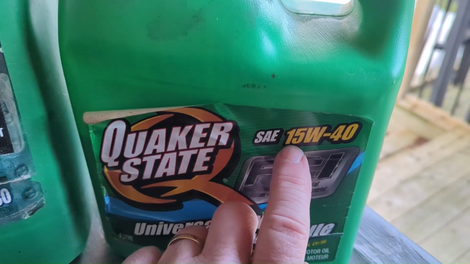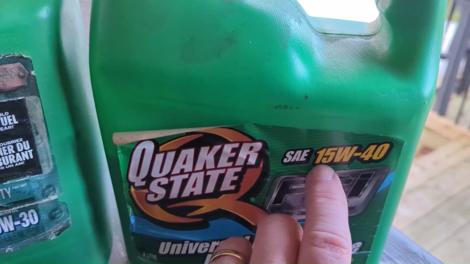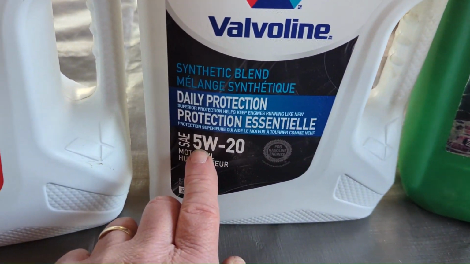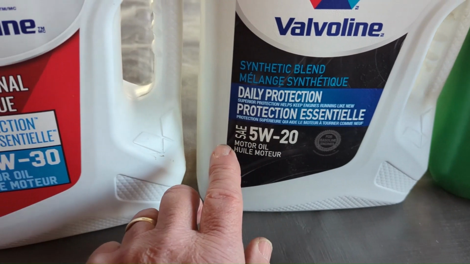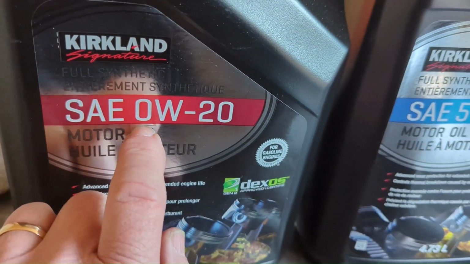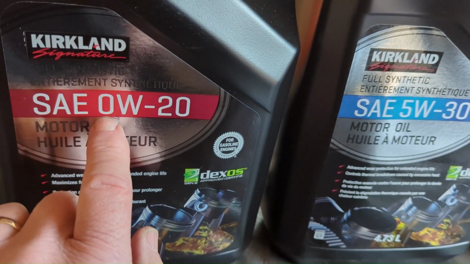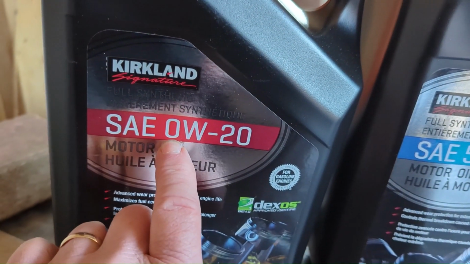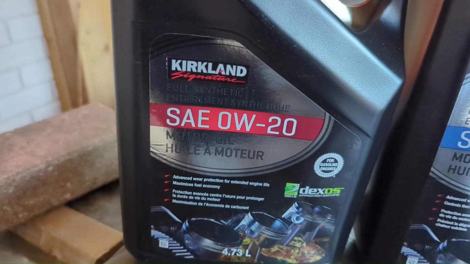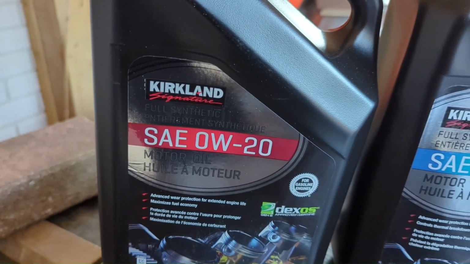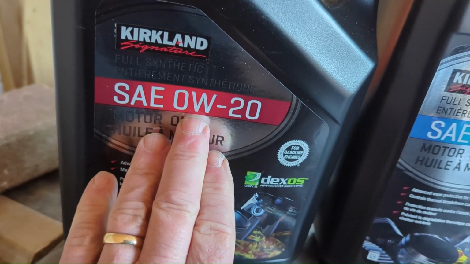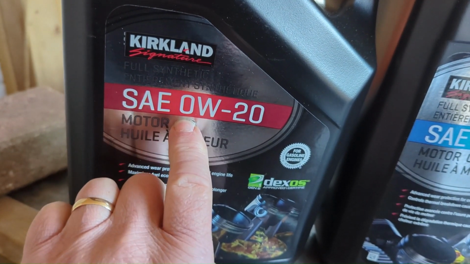Here we've got a 15. That's much thicker. This one is a little bit thinner, and a little bit thinner again. The more the number goes down, the thinner it gets for early morning starts. Here's a 0, so that's as thin as it can get for early morning starts when it's cold outside. It's not necessarily needed in places like Texas, Utah, or Arizona, but that's meant for early morning startups.